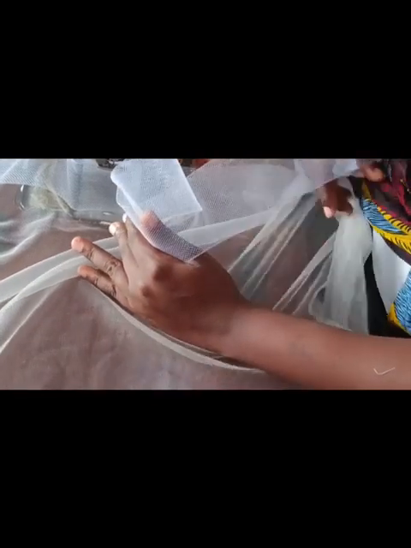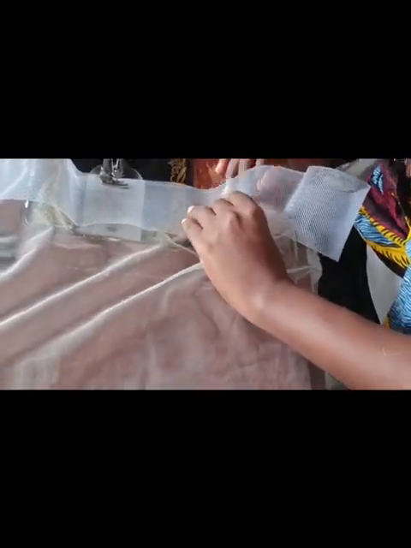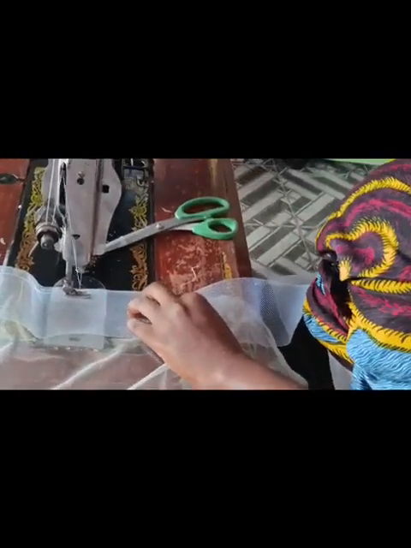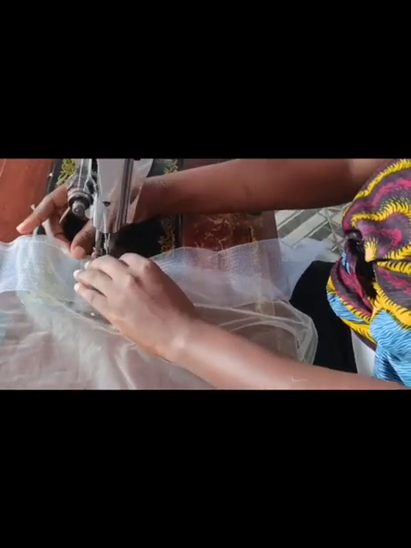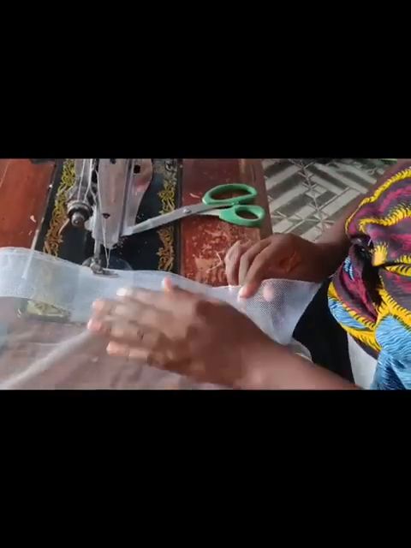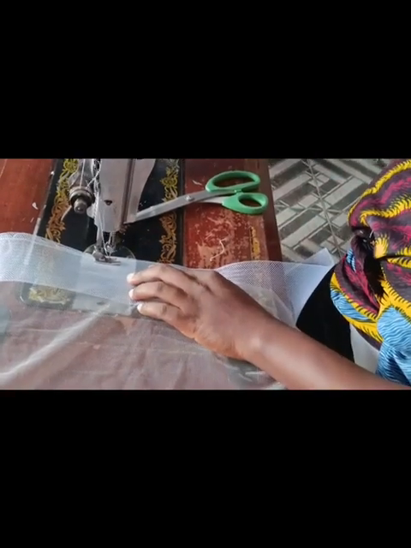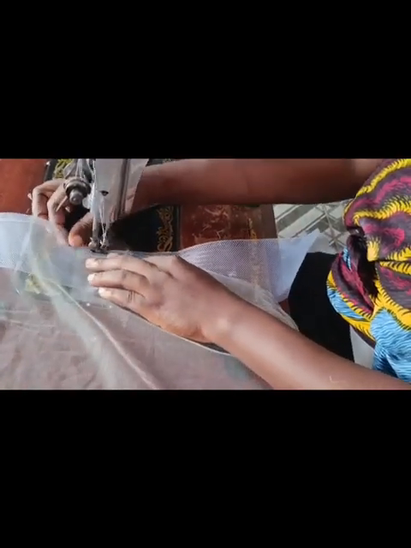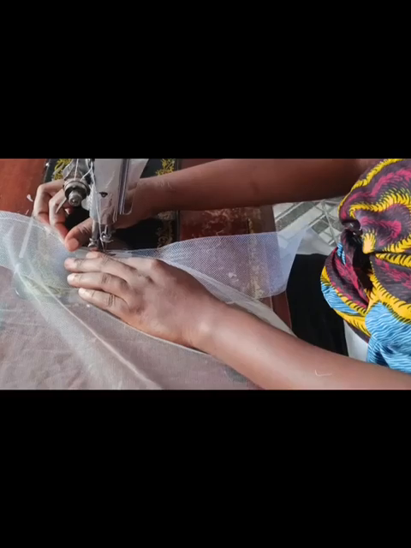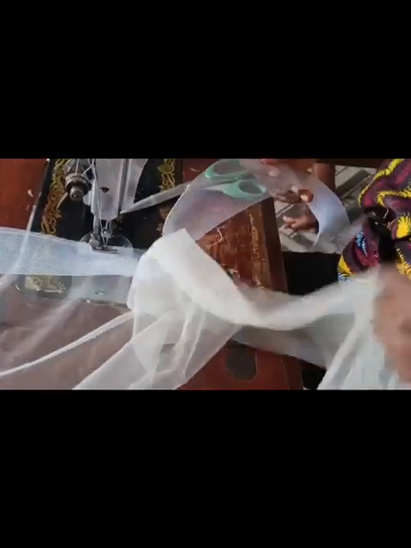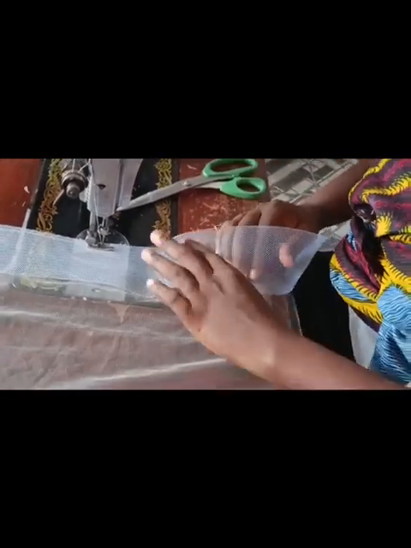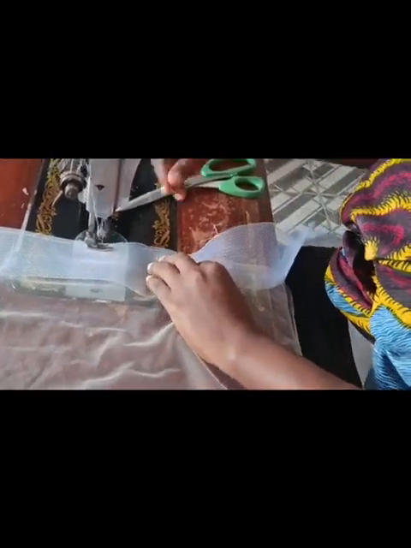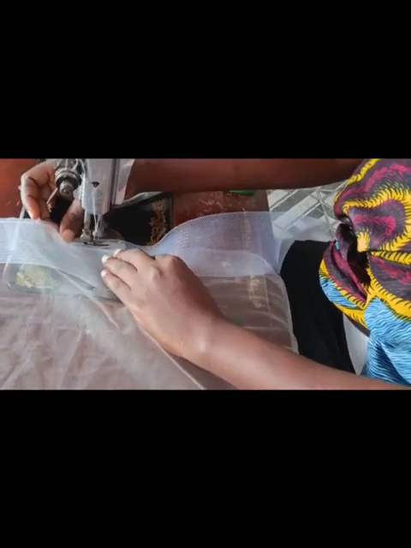Remember, your waist times 10 divided by 36, which is an inch, is what was used. Your waist times 10 divided by 36. So it depends on the measurements of the clients we are working with. Once you do that, you've calculated the yardage, and then the layers you want it to be.